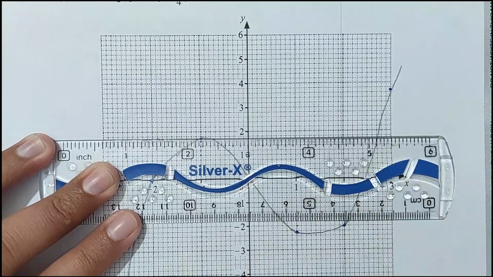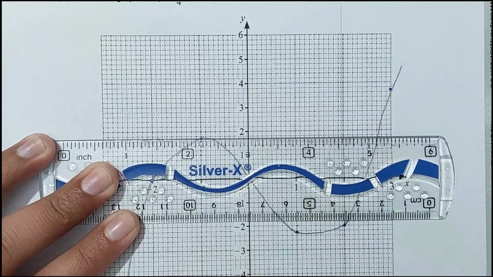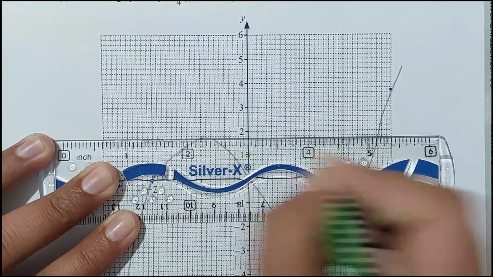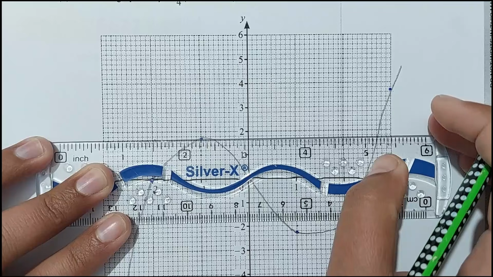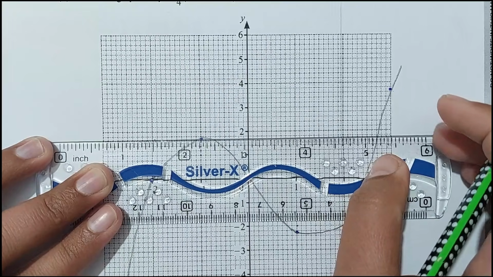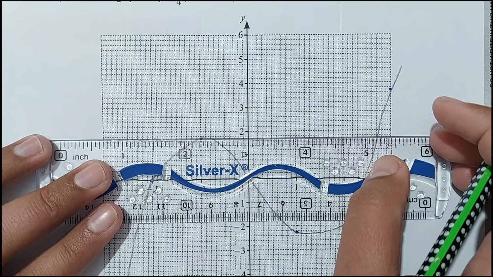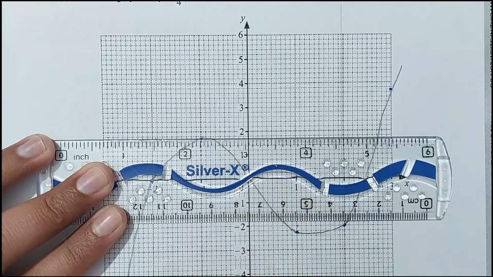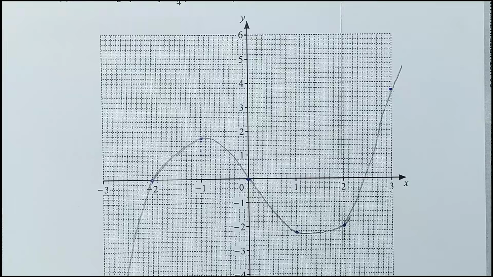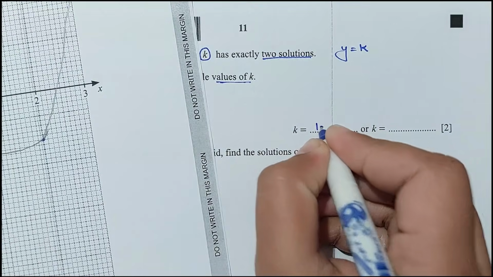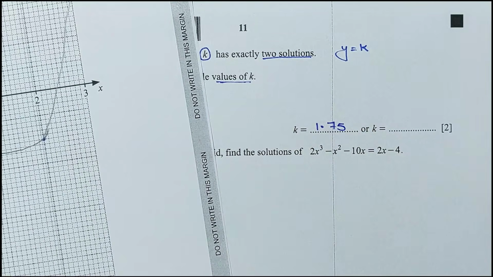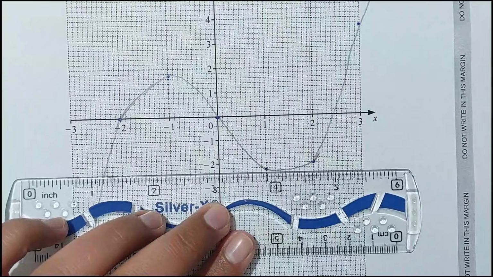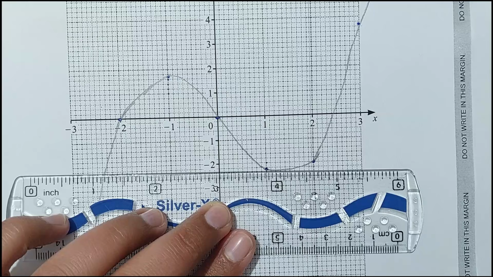So what is that? Just read the graph and you will get the two solutions. You can see in the graph, the line intersects at 2 points. So this would be, we can say 1.8 or 1.75, because it is in the middle. When k is 1.75, it has two solutions. And the other is at the bottom, it has two solutions.